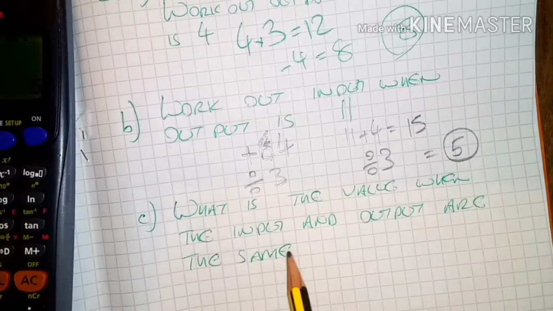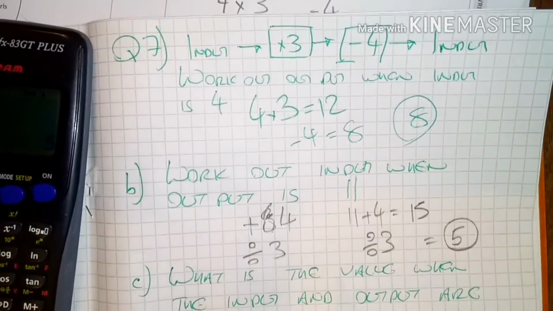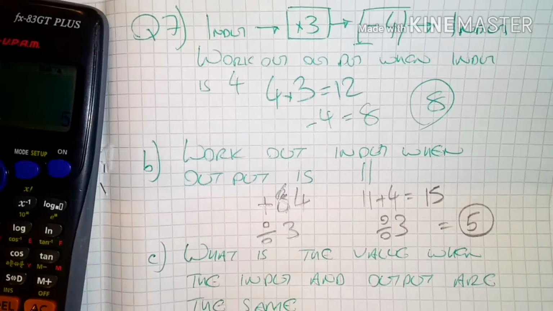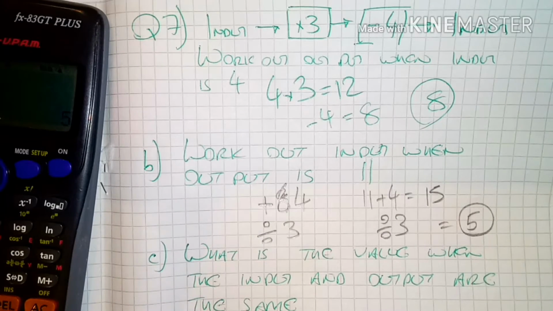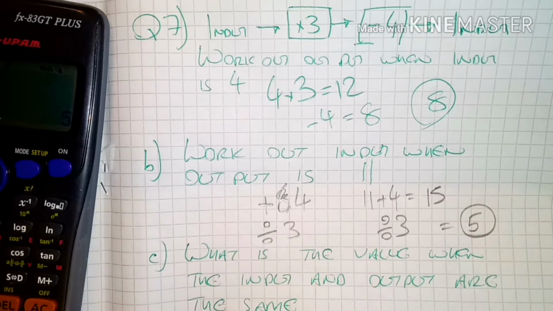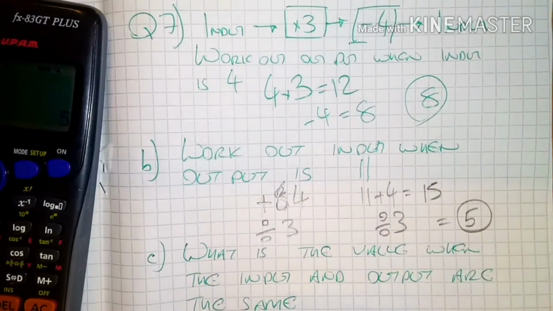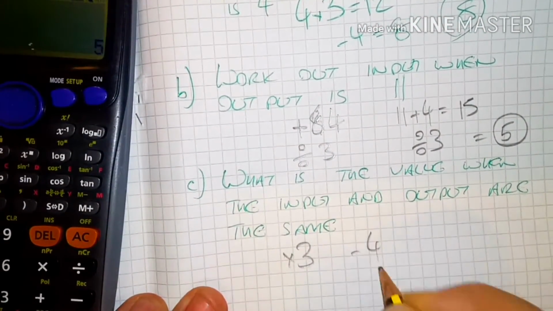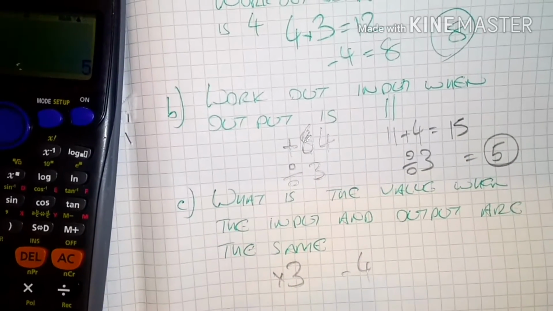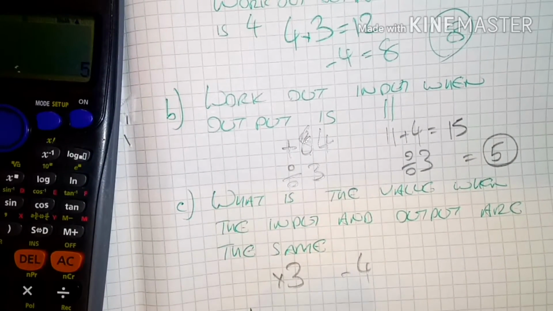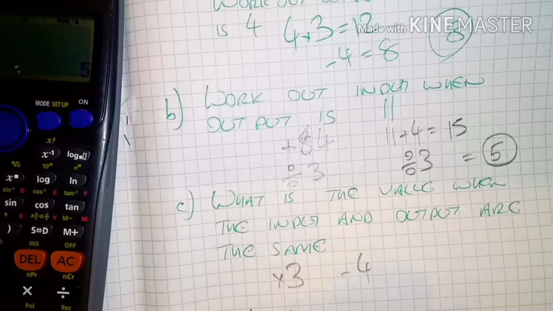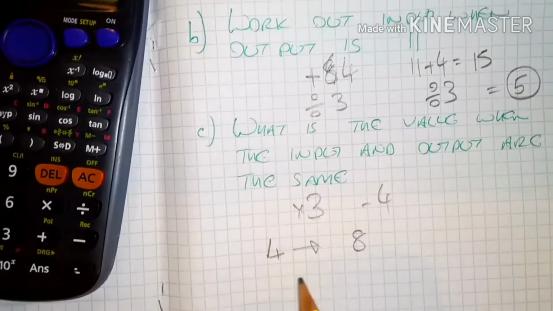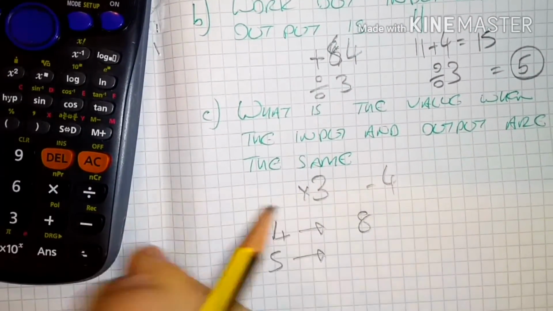What is the value when the input and the output are the same? So we need to think about what values can we put in where we times by 3, and then we subtract 4, it's going to be the same. Now the easiest way is just to guess. So let me try again, times 3 minus 4. So we already know that if we input 4, we get 8. So I'm just going to input 5 to see what we get.